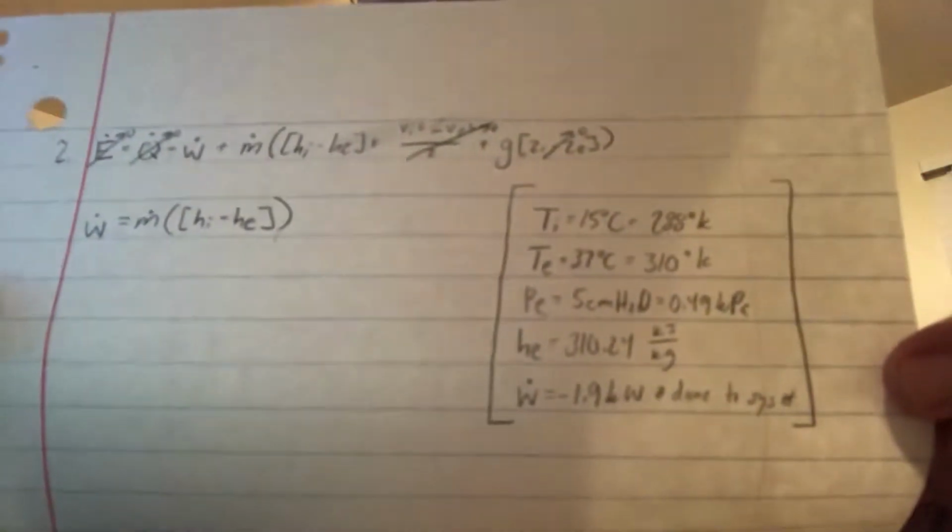Okay, these are the givens, and since we were told that the air can be treated as an ideal gas, we can just use the steam tables for ideal gas and find the H values, which in this case, one of them is very simple because it falls at 310 Kelvin, which is directly given on the graphs, and that's just going to be 310.24 kilojoules per kilogram.